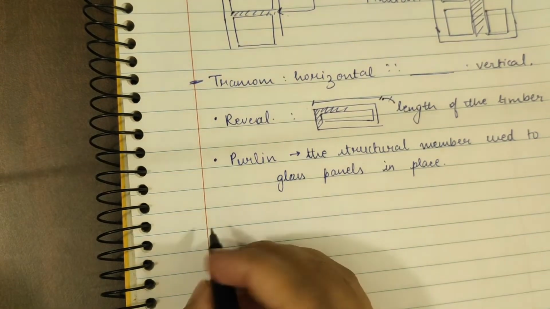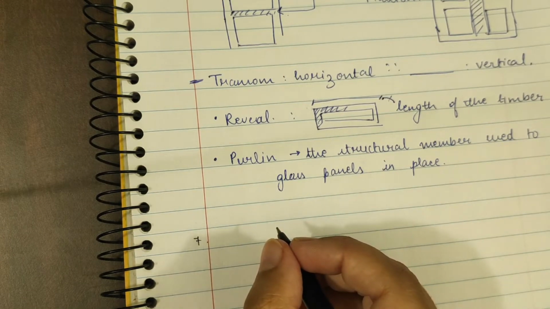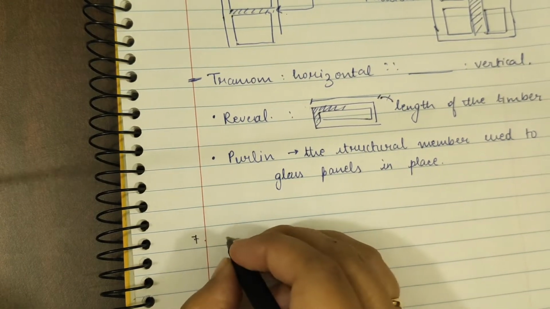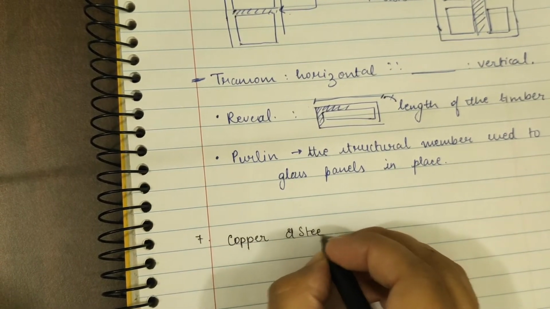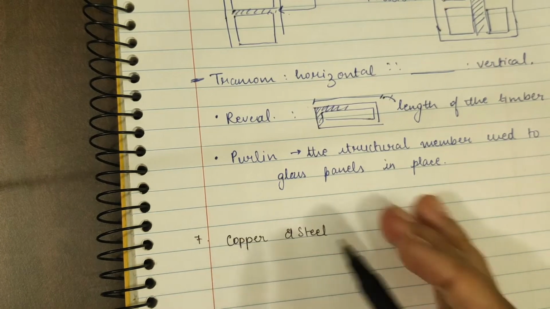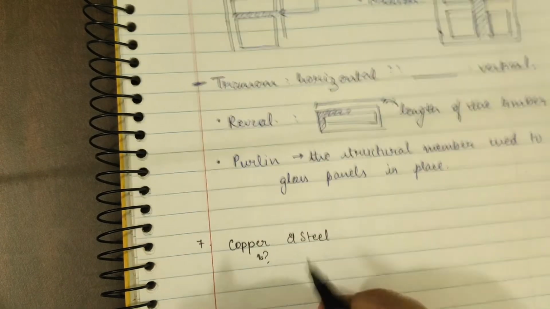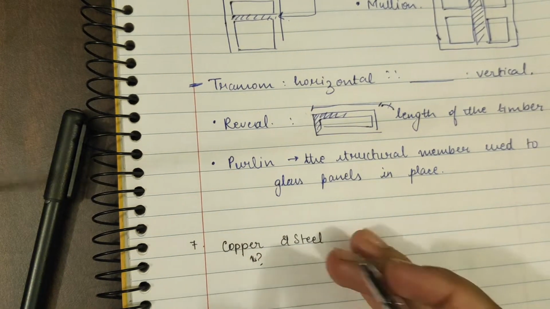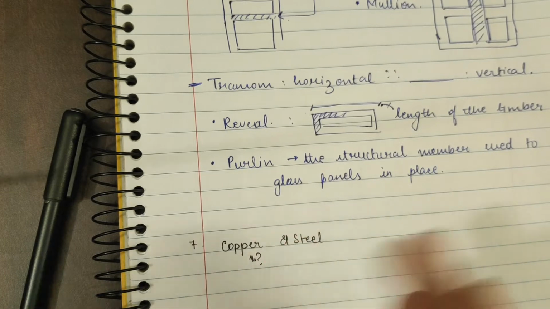The next question we have is: if the temperature of a composite bar made of copper and steel is raised, then what will happen to copper? Will it be under tension, compression, shear or torsion?